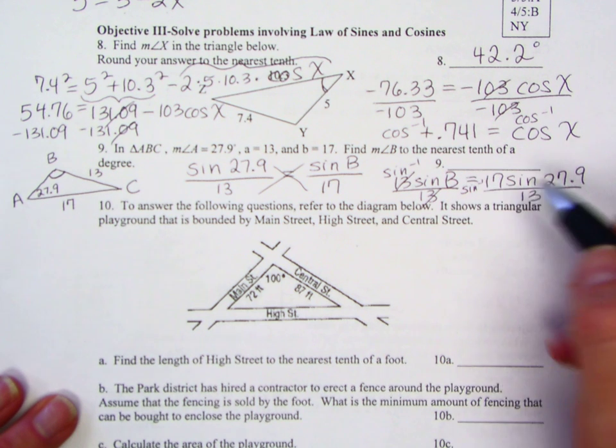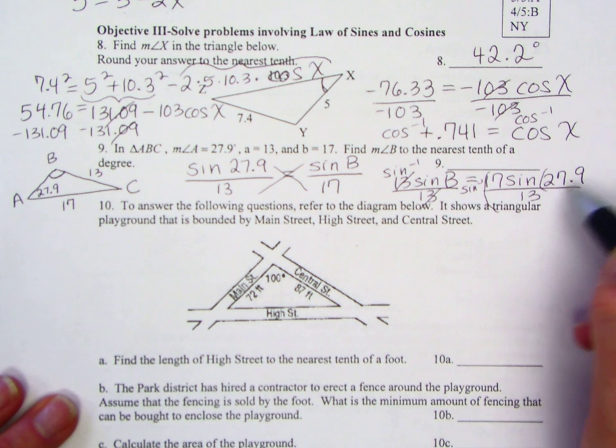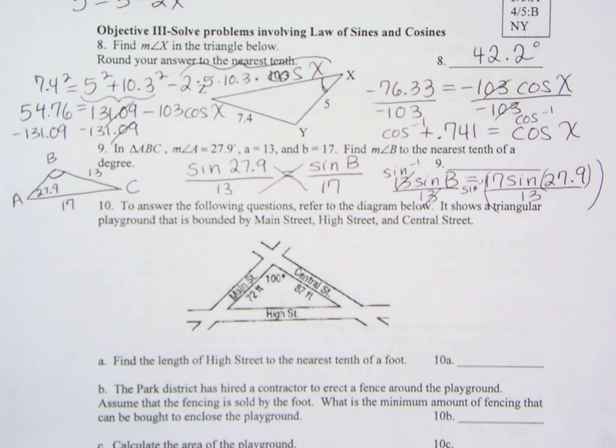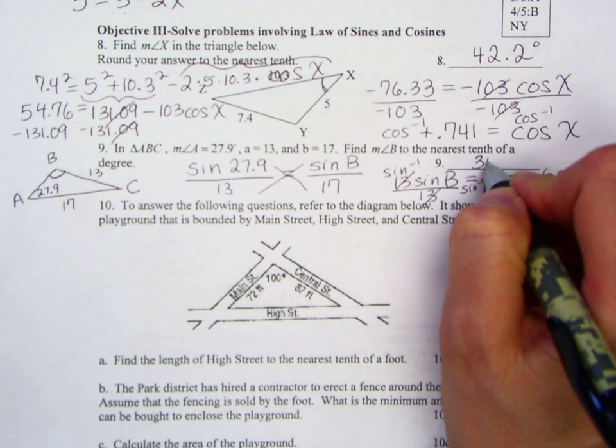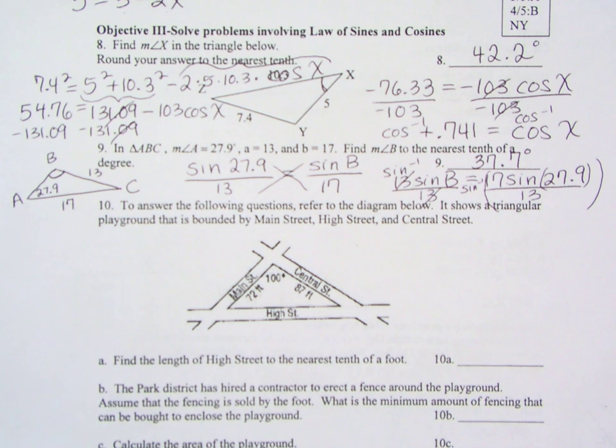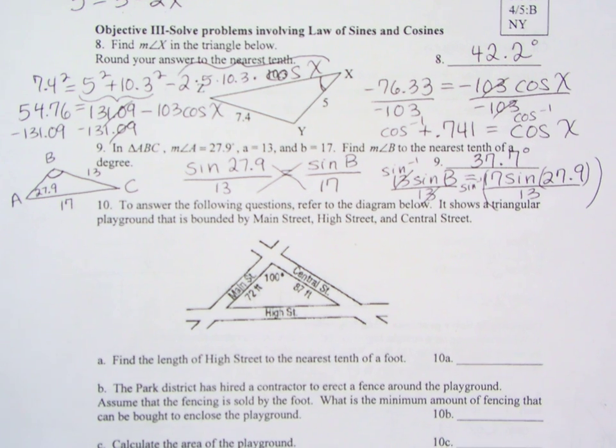And again, the danger of typing that all in is that you just need to make sure you're closing your parentheses correctly. Okay. Still degree mode. Figure out what a good answer to the nearest tenth for number 9 is. About 37.7. Okay, this one is also an answer in degrees.